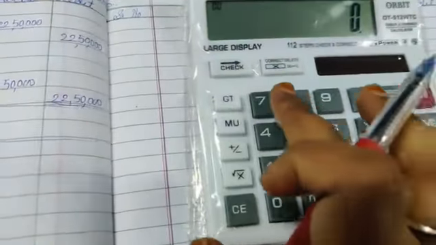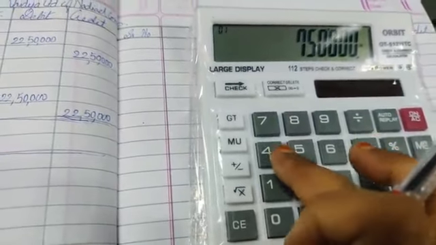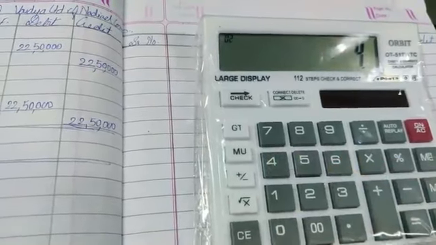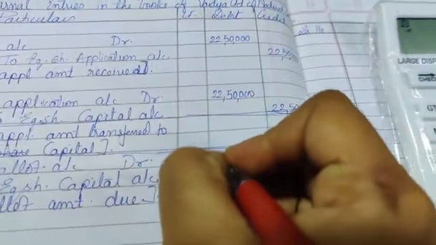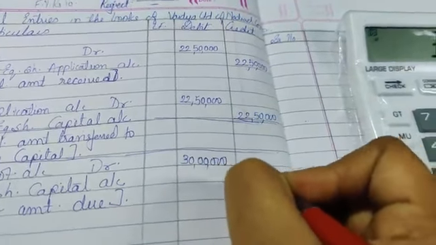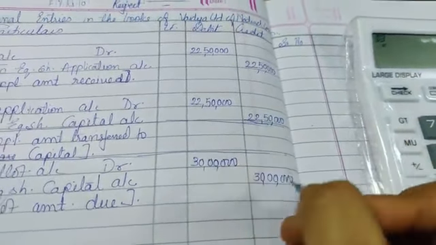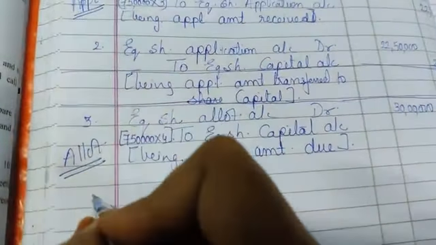Fine. And now 7 lakh 50 multiplied by 4. So what are you getting, see, 7 lakh 50 multiplied by 4. Okay, so it will be 30 lakhs. So here 30 lakhs and here also 30 lakhs. Fine. This is your answer. Now moving on to the fourth.